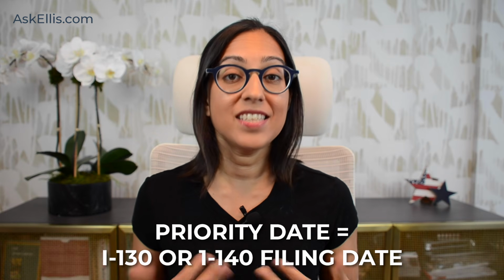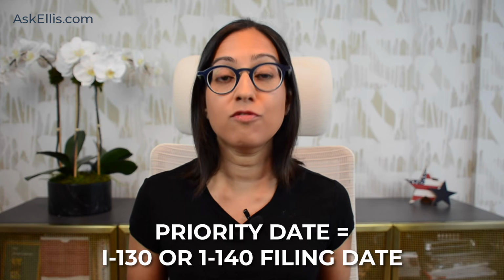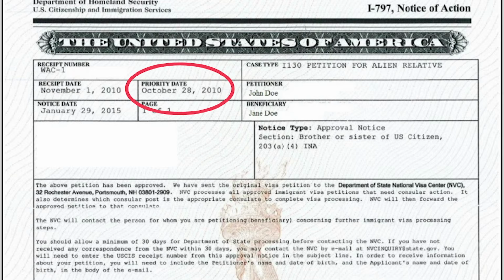The date your I-130 or I-140 is filed is called your priority date, and this date represents your place in line for a green card. You can find this date on the I-797 notice, which you receive soon after filing your green card application.